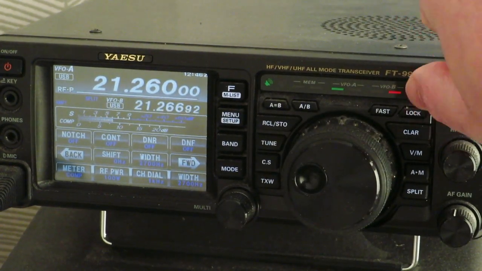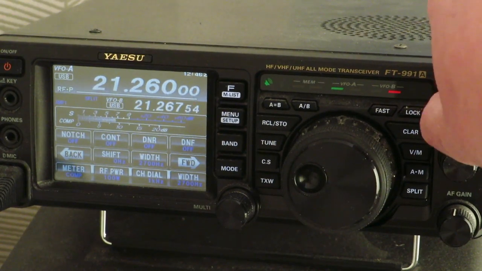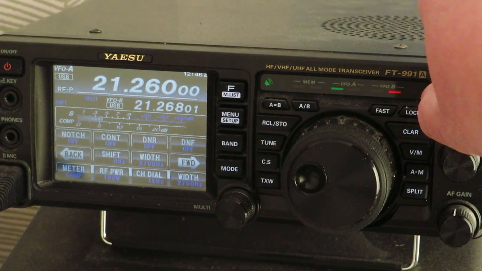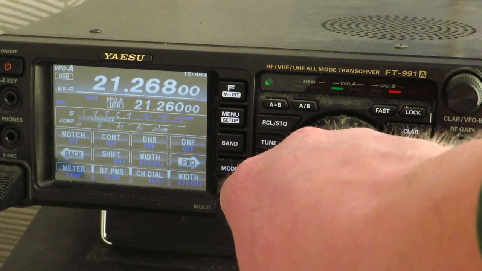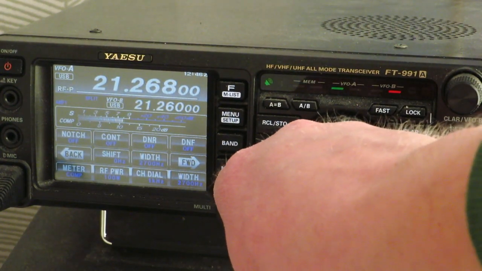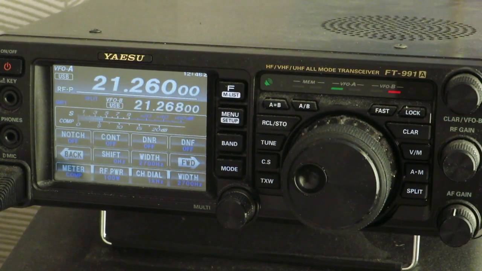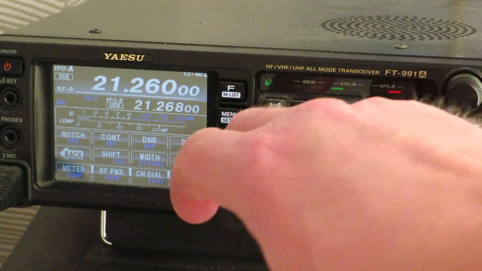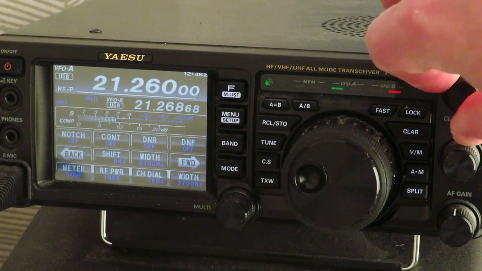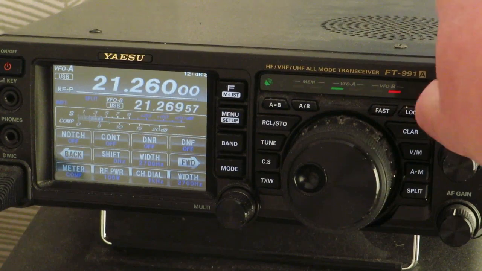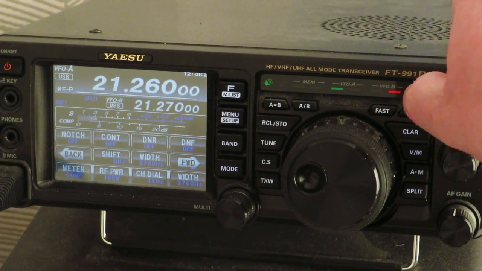I can alter that. I'll try 21268. Lots of activity on there. So it's perhaps best not to transmit on that frequency. Some strong stations there to compete with. Well, unless you want to compete with strong stations, that's entirely up to you. Let's go up to 21270 on the transmit side and monitor that.